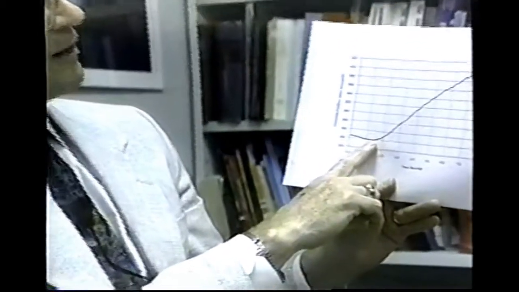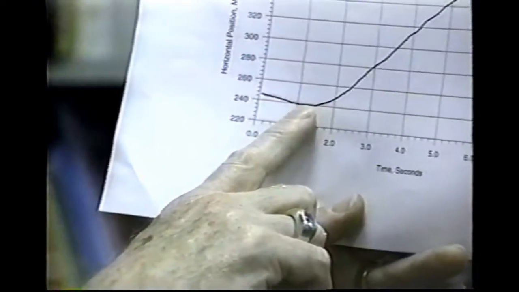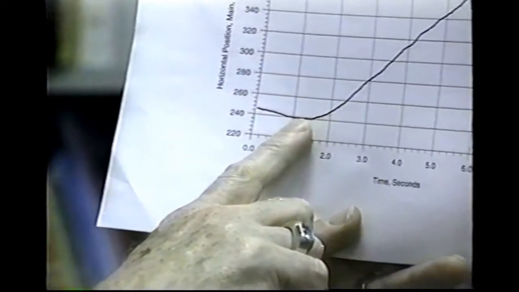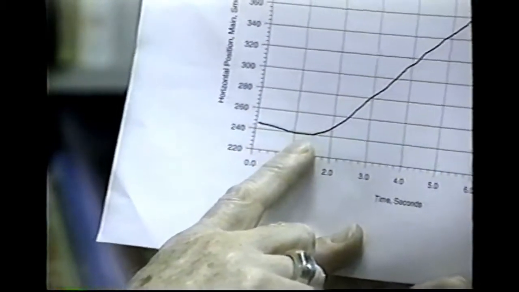And if we want to believe that this thing is an ice particle, if we look at this graph, we see a tremendous problem right here. What the object does along this line, that line is neither going up nor down. And what that means is it has stopped dead in its tracks, and it stops for a full half second.